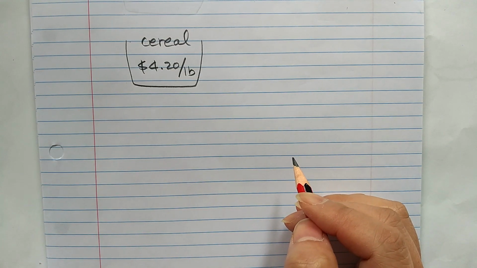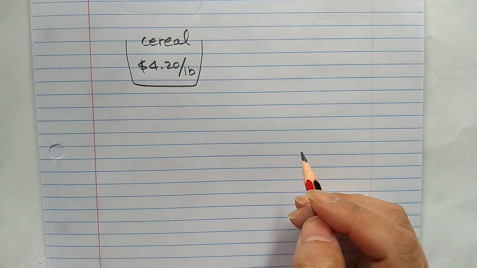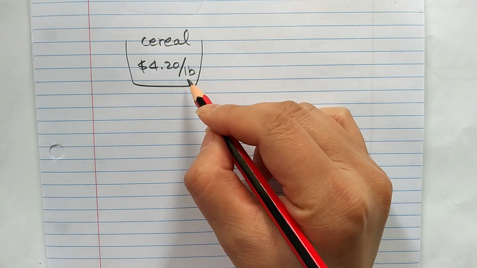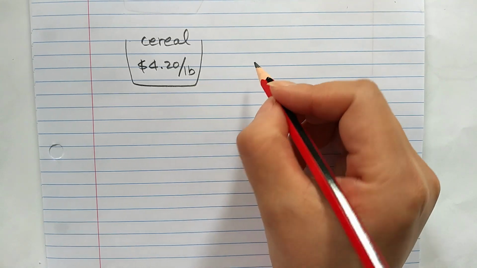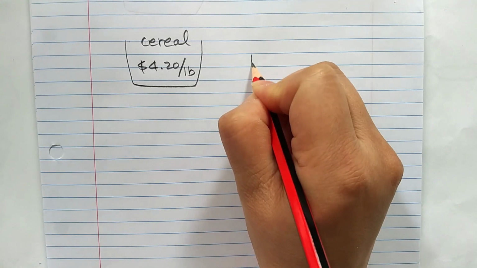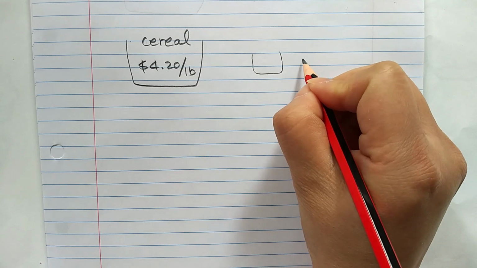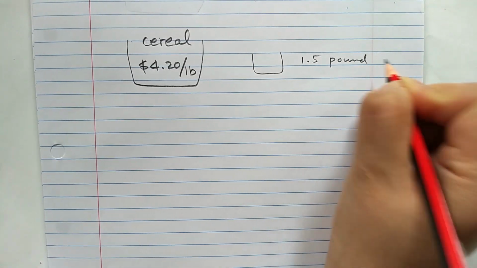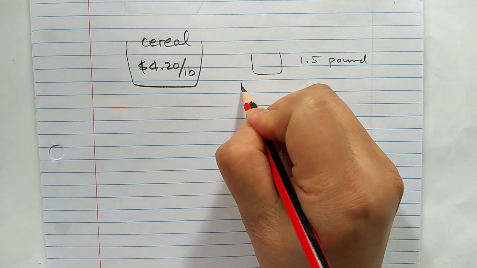In this store, they sell the cereal in a big container, and they charge $4.20 per pound. LB here is short for pound. So you got a small bag, and you want to buy 1.5 pounds of cereal. How much do you need to pay?